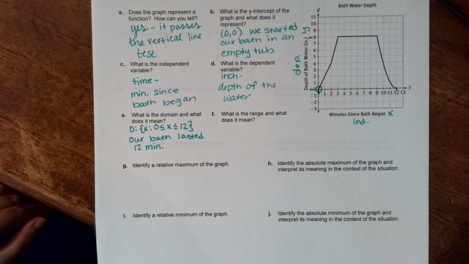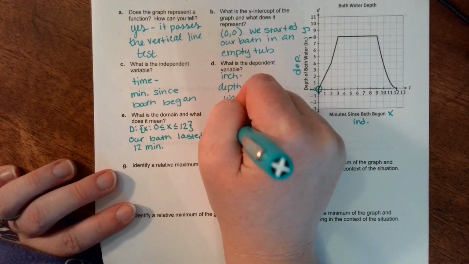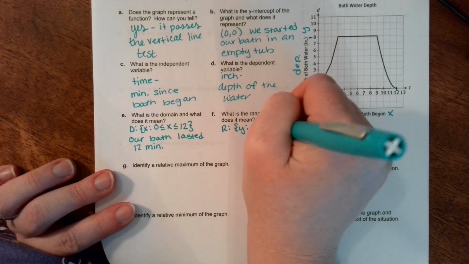So, what is the range and what does it mean? Our range are the Y values between 0 and 8.